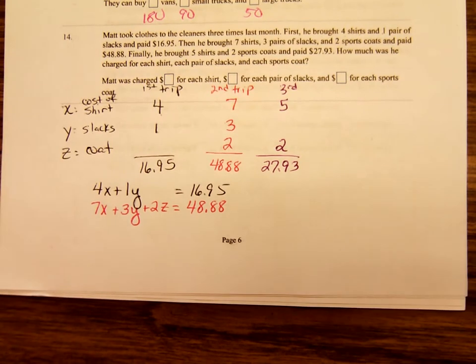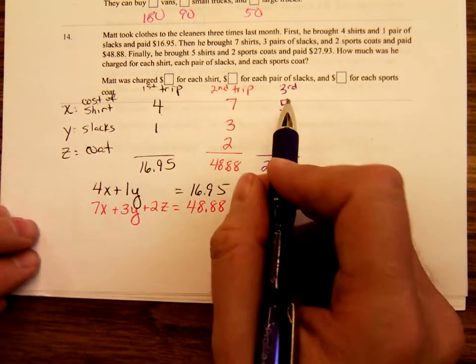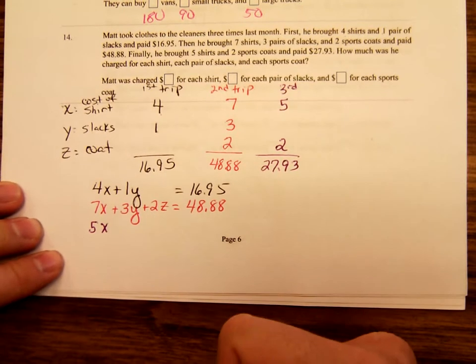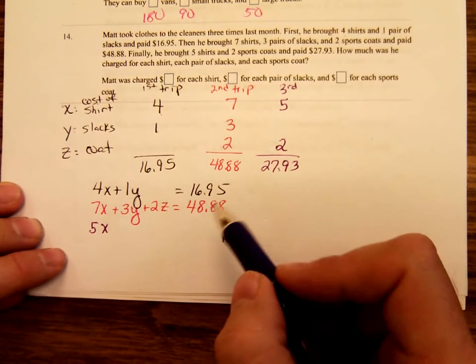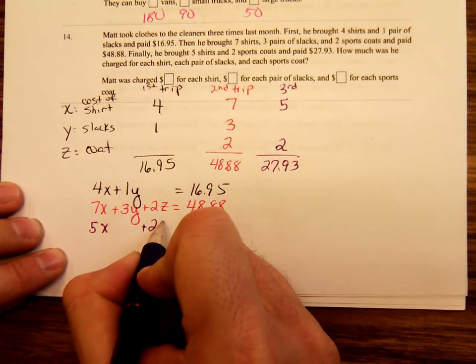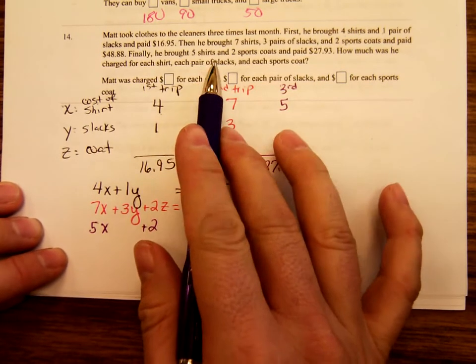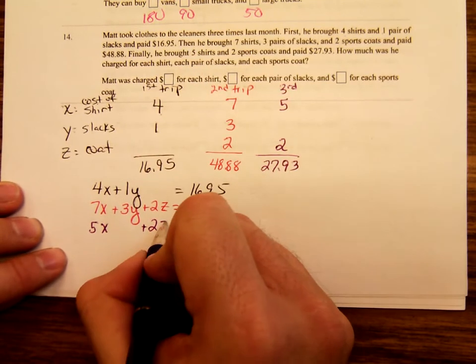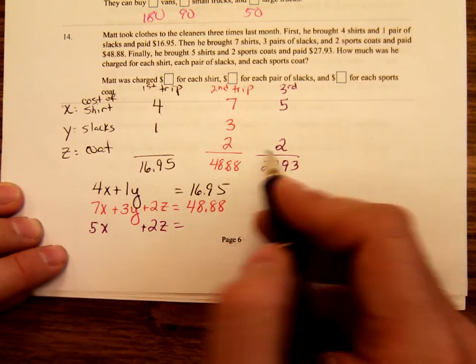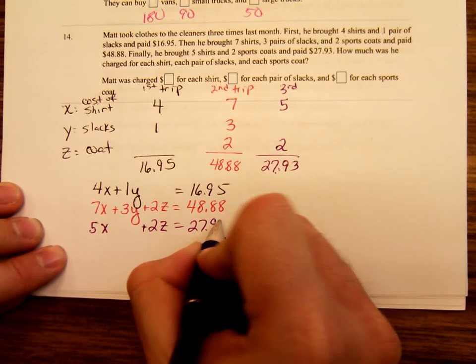And then finally, 5x, 5 times the cost per shirt, plus 2 times the cost per coat, is equal to $27.93. You can almost see the matrix.